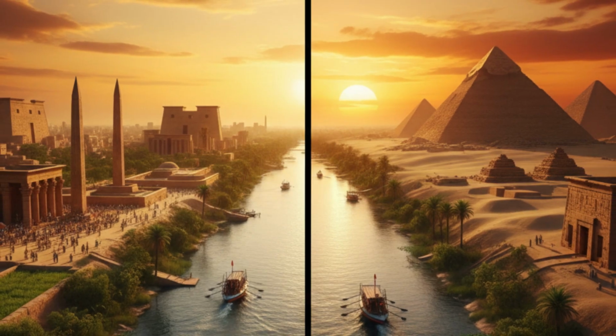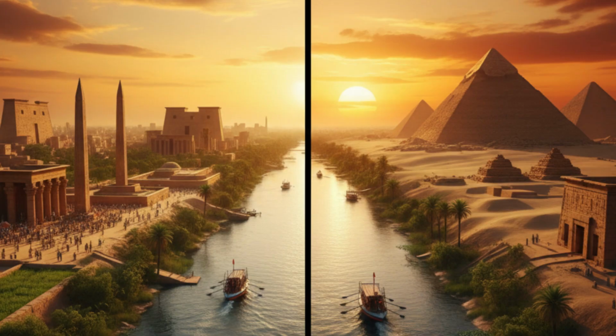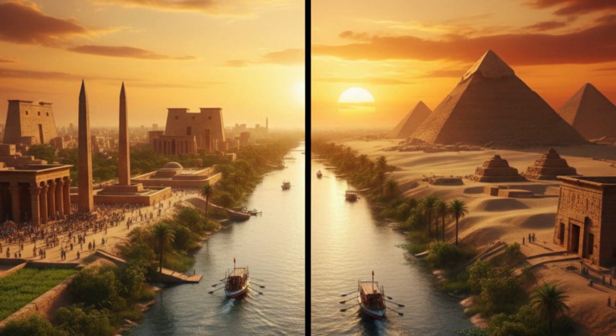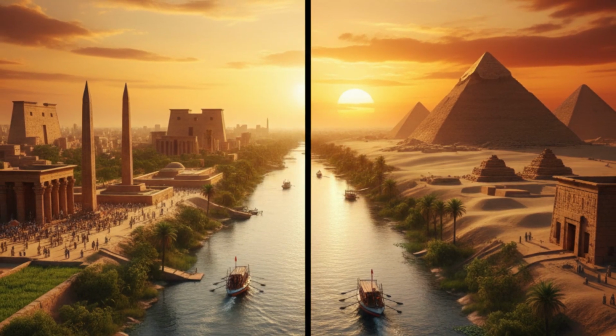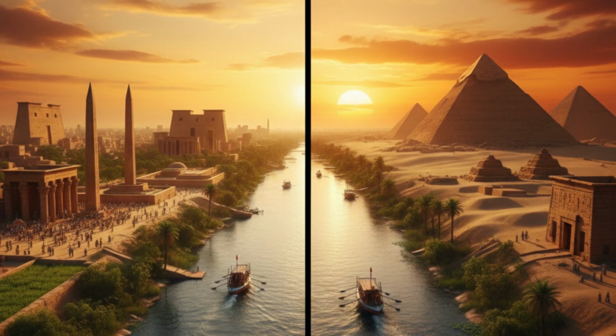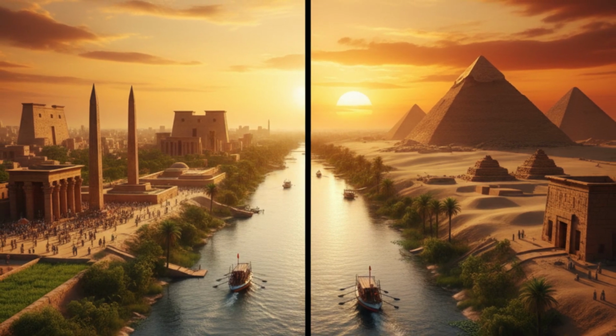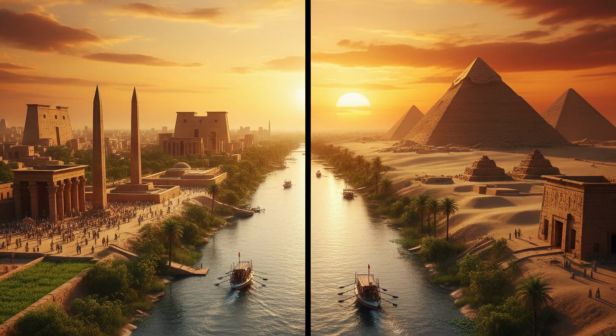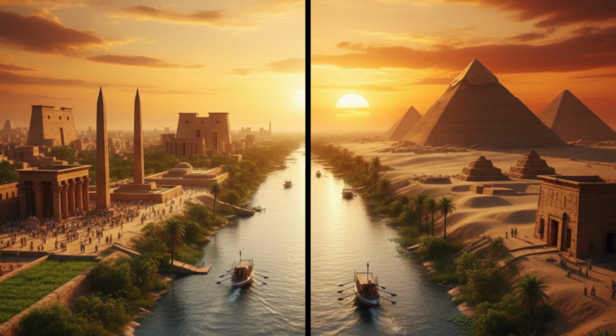All cities, farms, and temples were built on the east bank, where the sun rises. This side represented life. All tombs, without exception, were built on the west bank, where the sun sets. This side represented death and return.